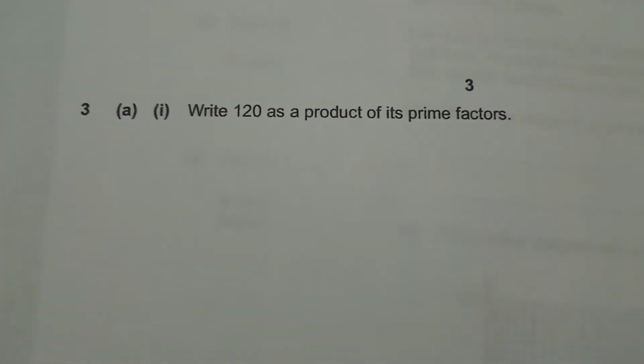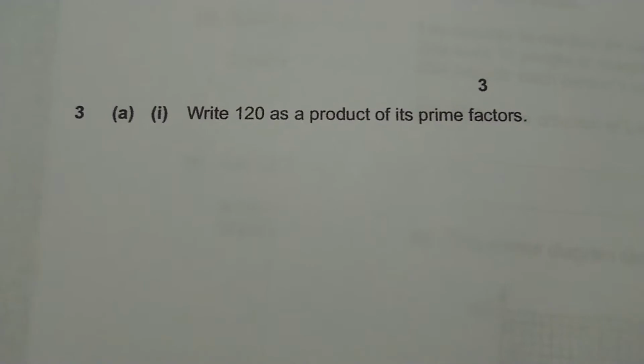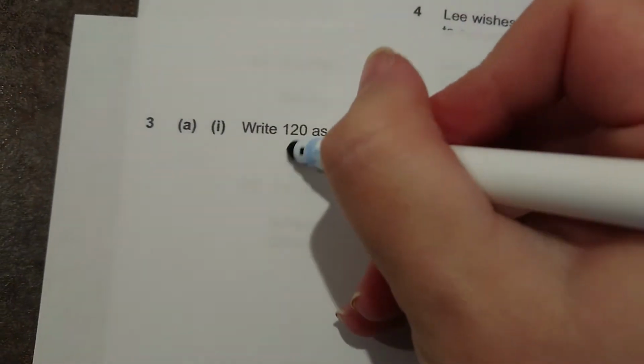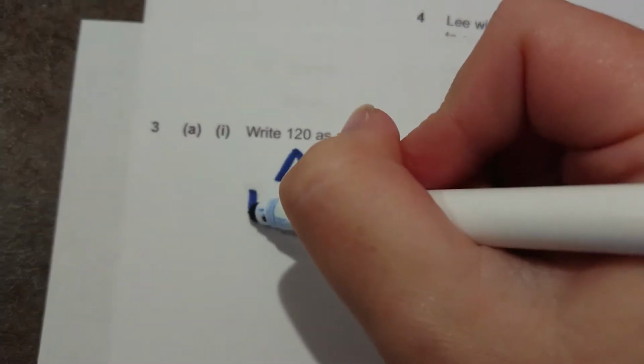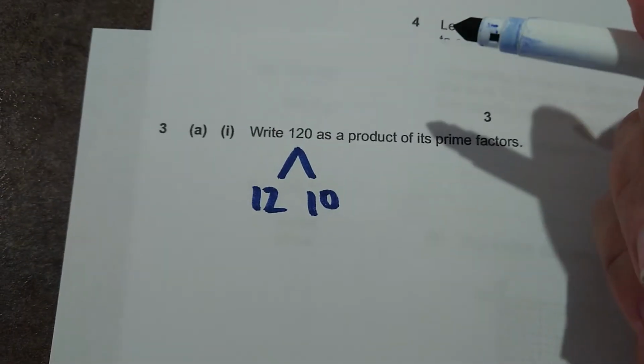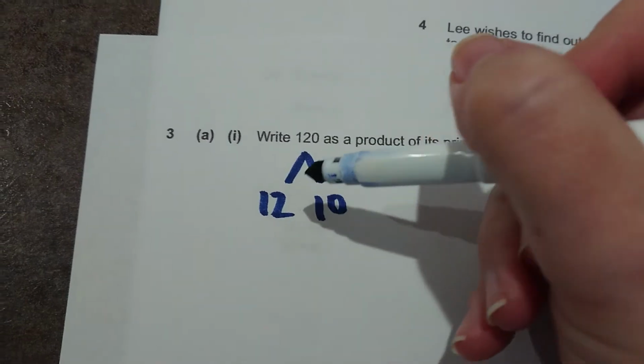Question 3 is writing 120 as a product of its prime factors. So we want two numbers that multiply to get 120. So it could be any two numbers. I'm going to go for 12 and 10. So then you just check, can you split them up even further?